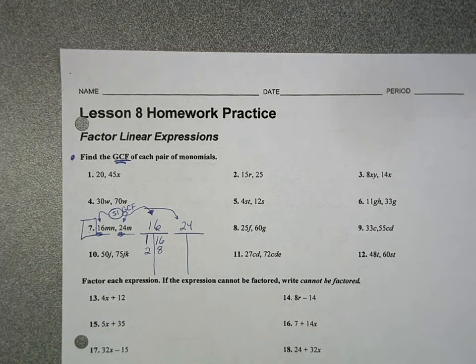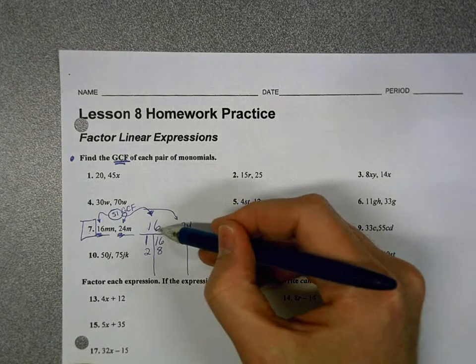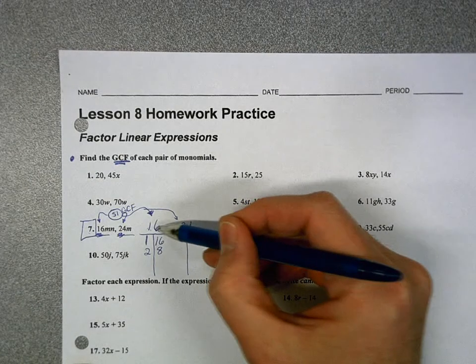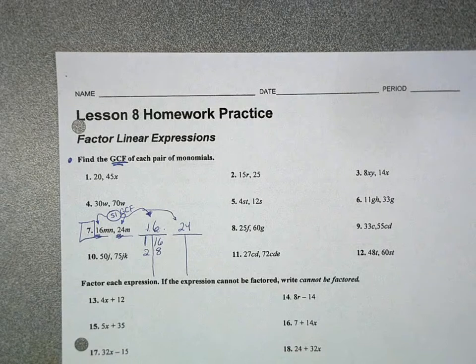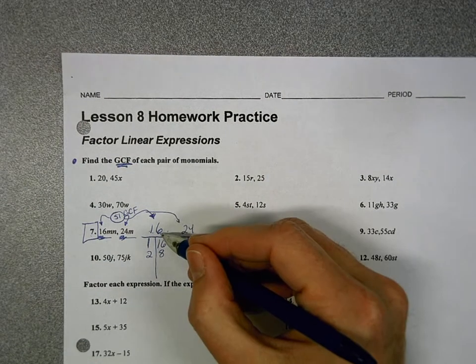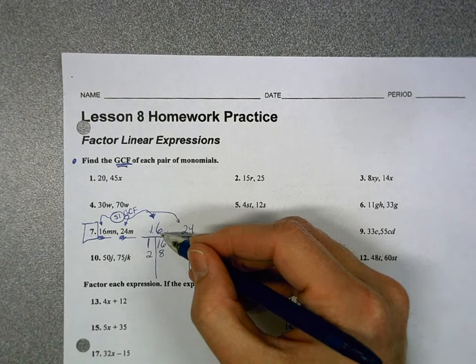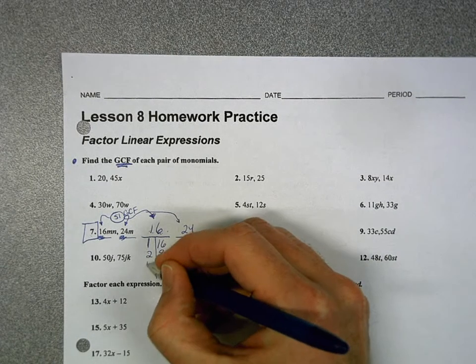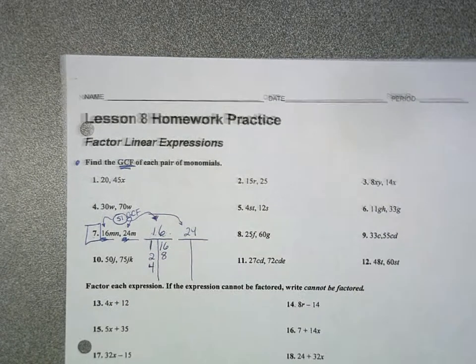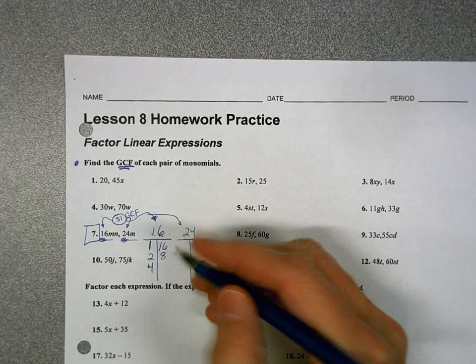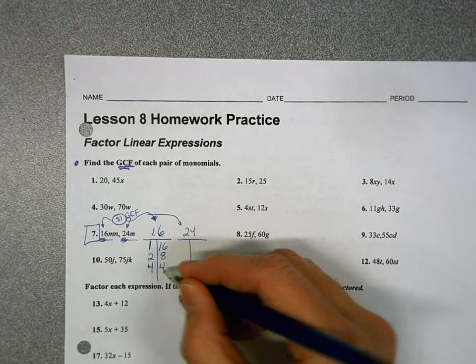Now 3. A lot of people don't know this divisibility rule, but you can tell if 3 goes into a number by adding the digits of the number. So for example, 1 plus 6 is 7. Then you test it. Does 3 go into 7? No, it doesn't. So that means 3 can't go into 16. Now, 4. We do know that 4 goes into 16 4 times.